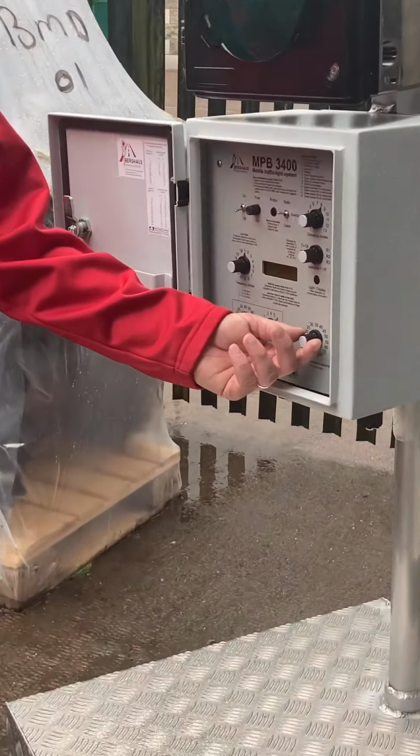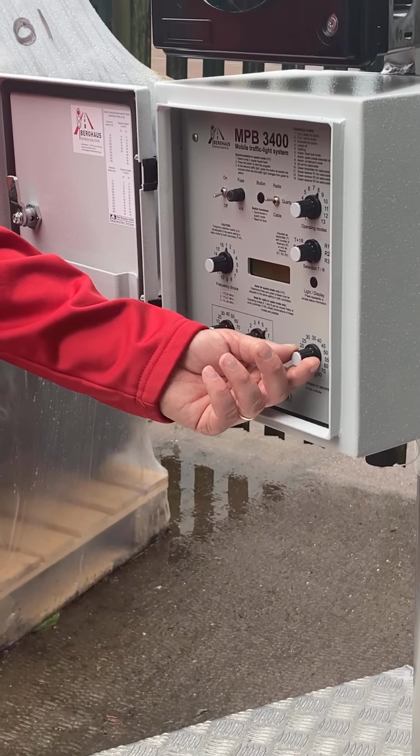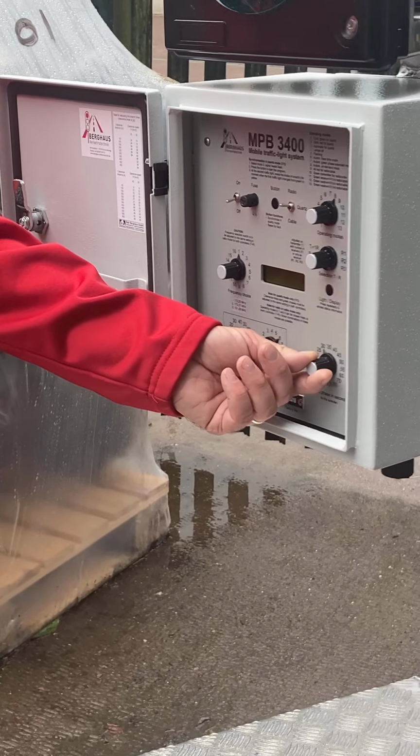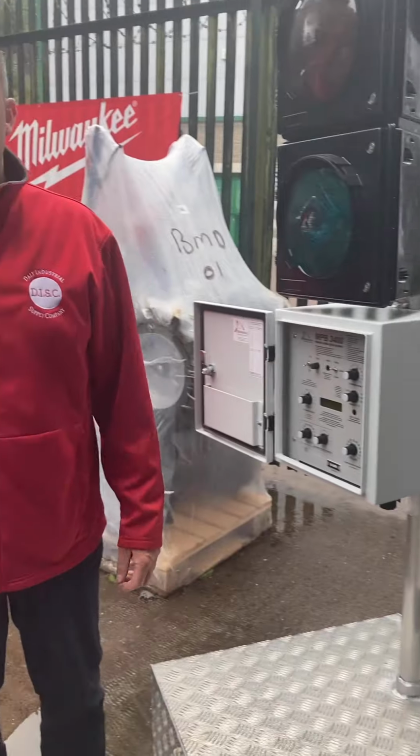This is to set the amount of time that the lights are set on the green light. So I'm going to set it here to 30, and also here on the receiver to 30, which means the lights will stay on green for 30 seconds.